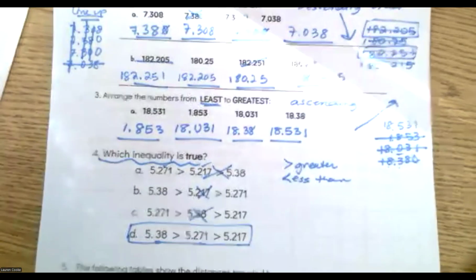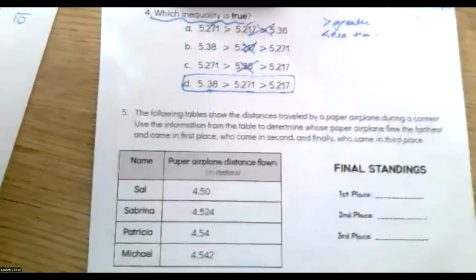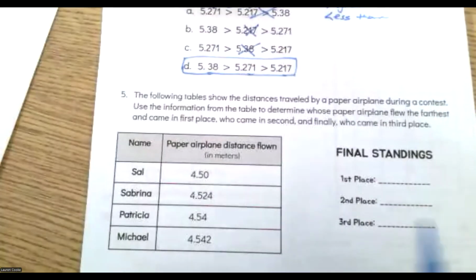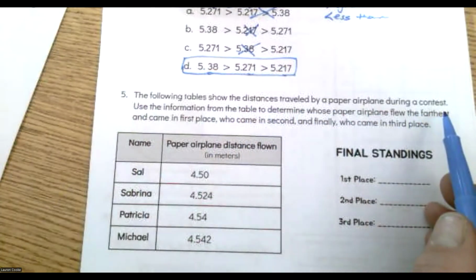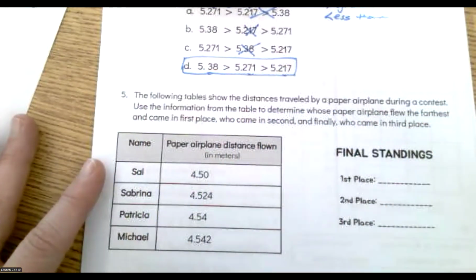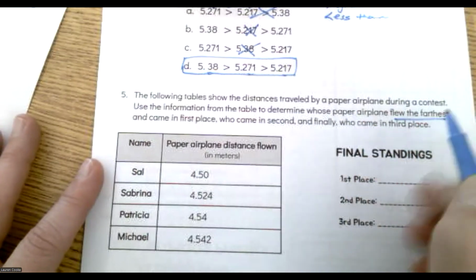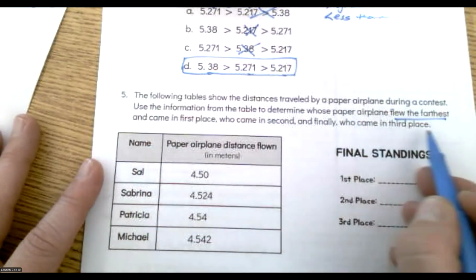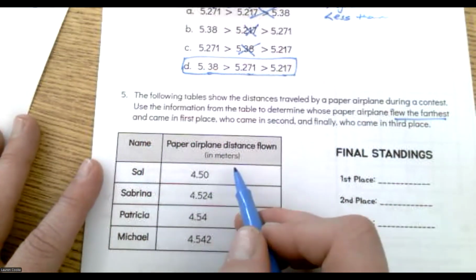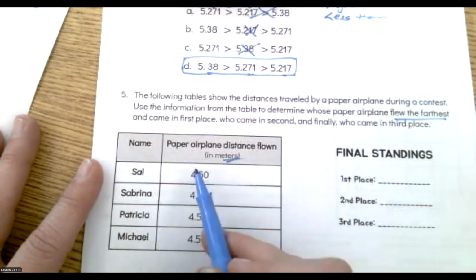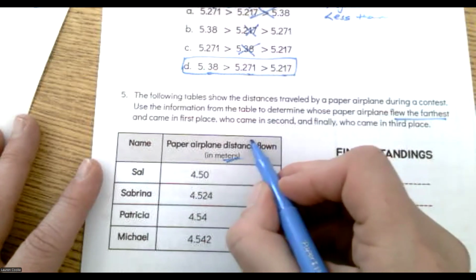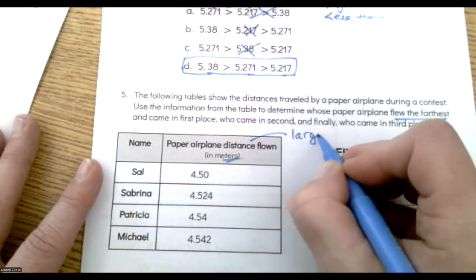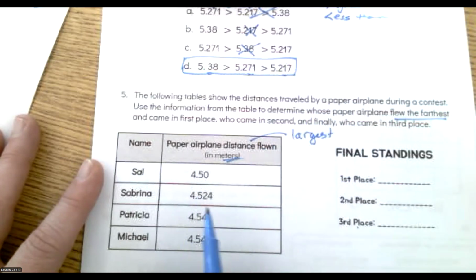Okay. All right, and then our last one. This is actually, I think, a really cool part of the work. The following table shows distance traveled by a paper airplane during a contest. Use the information from the table to determine whose paper airplane flew the furthest and came in first, second, and finally third. And these are in meters. So let's take a look at first, second, and third place. If it's distance, I want the largest. If it was time, I would want the smallest.